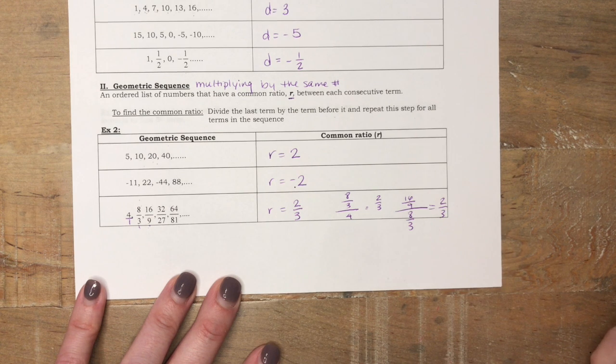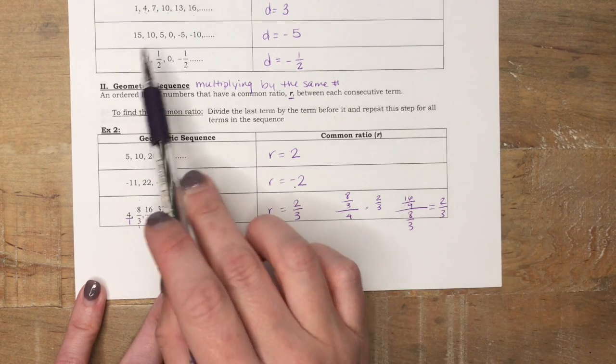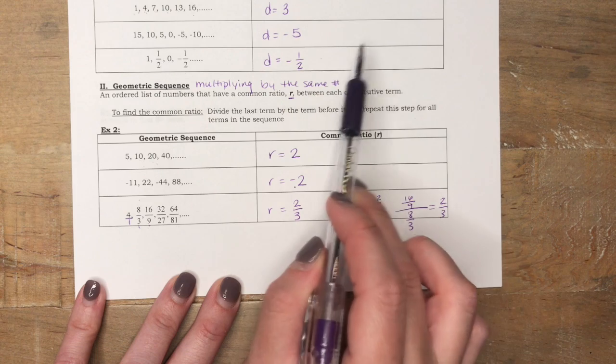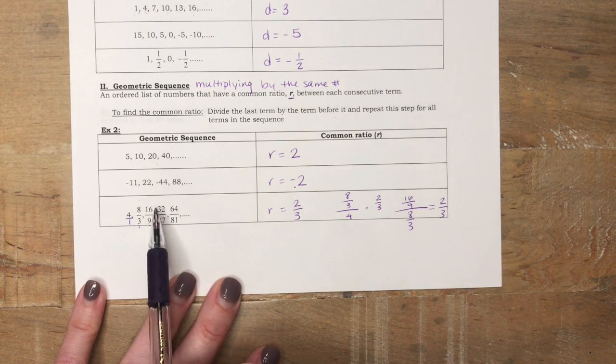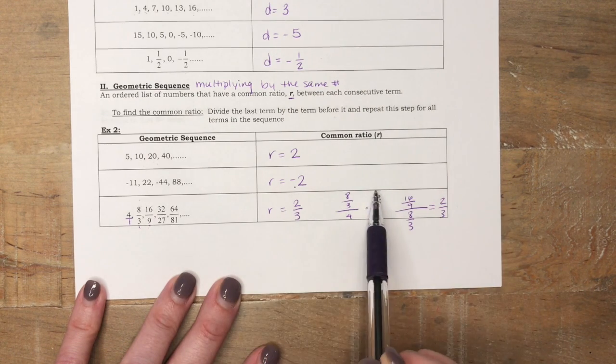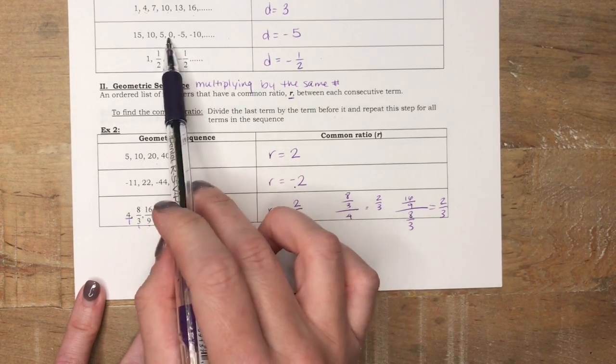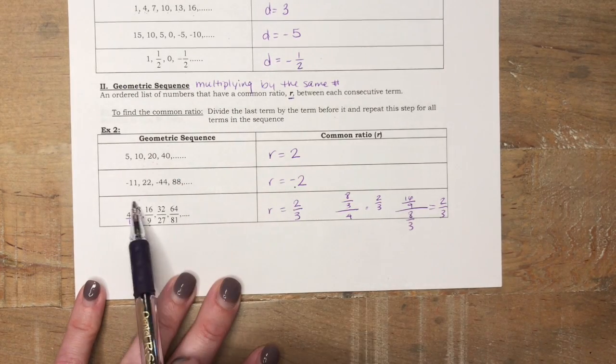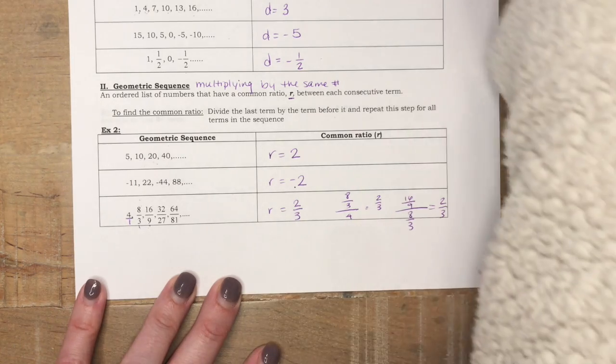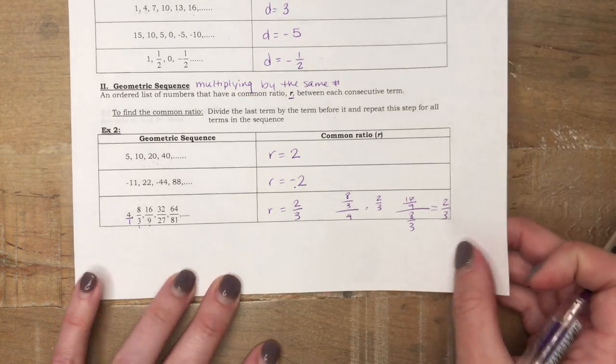So that's really what you want to look for when you're looking at a pattern or a sequence. If it's arithmetic, you're adding the same number to get to the next term. If it's geometric, you're multiplying by the same number. Going backwards, arithmetic, you're subtracting. Going backwards, geometric, you're dividing. Those are the main things you're going to look for.